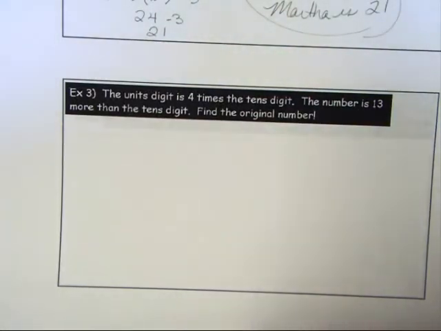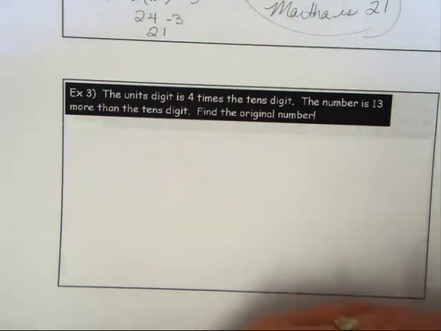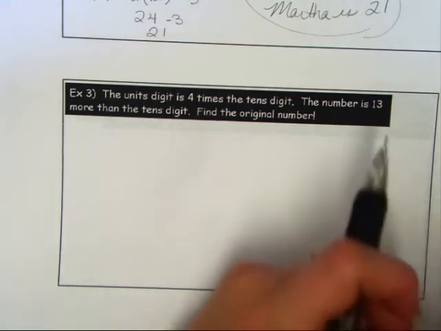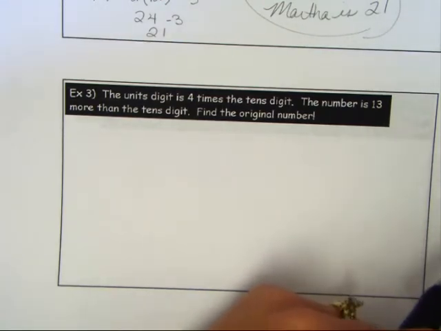Welcome back. We're on example 3, and I'm going to realize it's a new type of problem. The units digit is 4 times the tens digit. The number is 13 more than the tens digit itself. Find the original number.